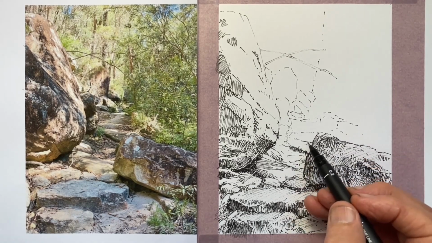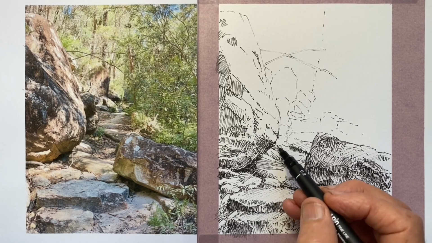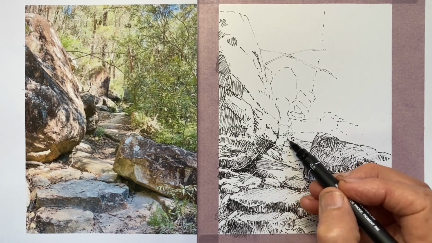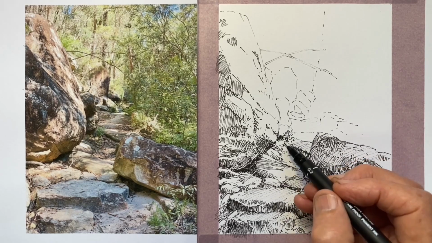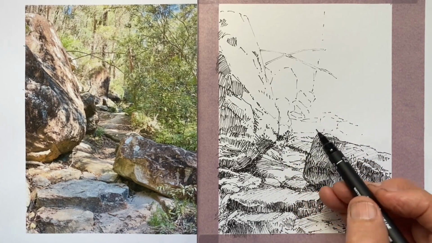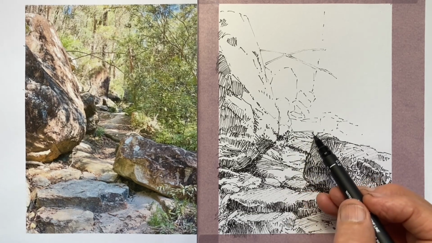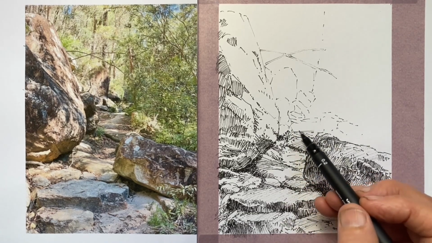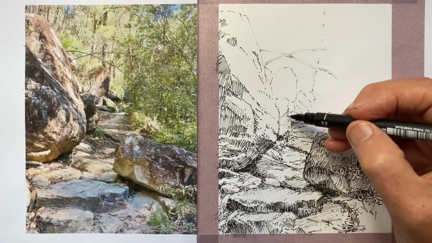Continuing with my 0.3 at this point, and I'm only going to use it for these two closest rocks and just a couple of the ones just a bit back for the one on the left, and then I'll be switching my pen if I haven't already. You'll be able to see which pen I'm using by the number, the width number that's down on the barrel right at the end.